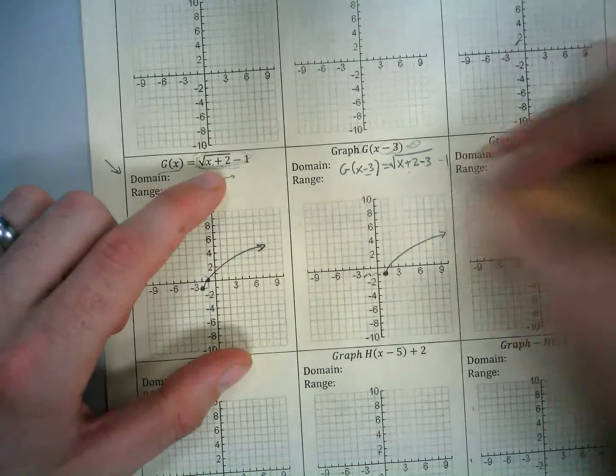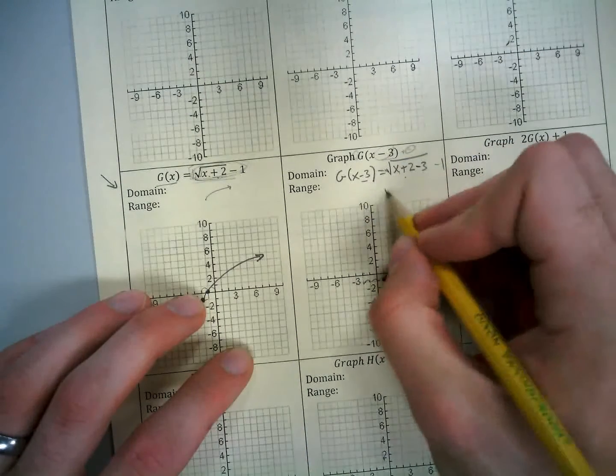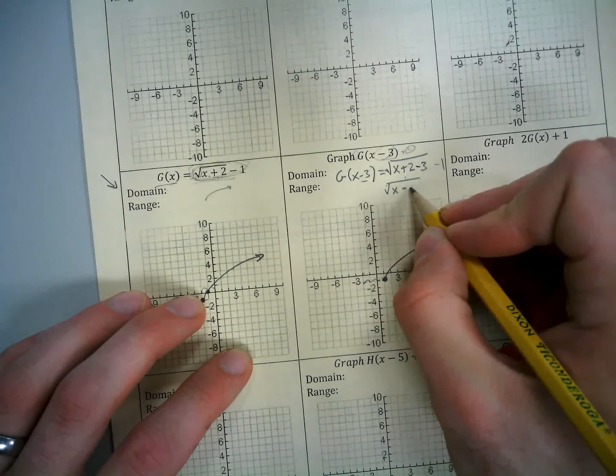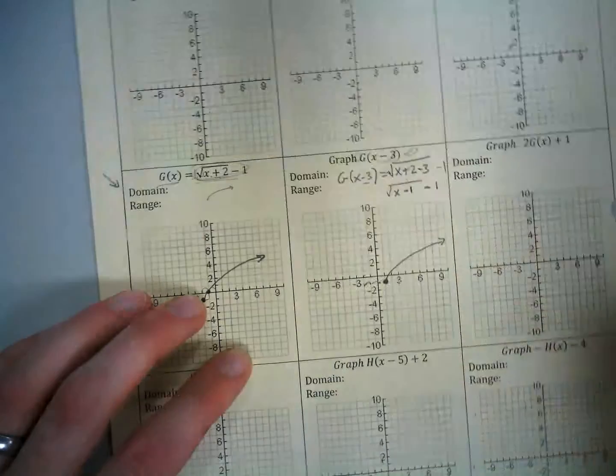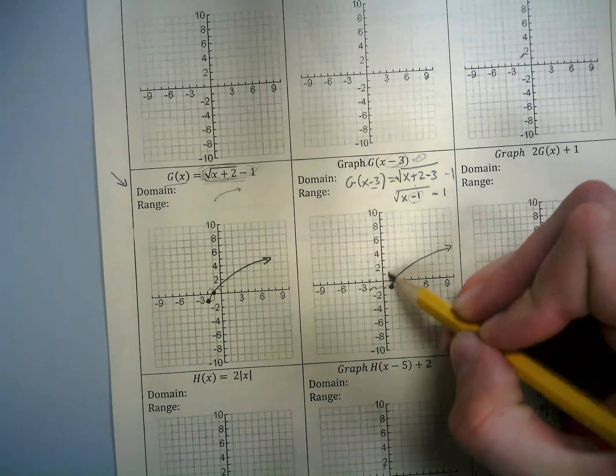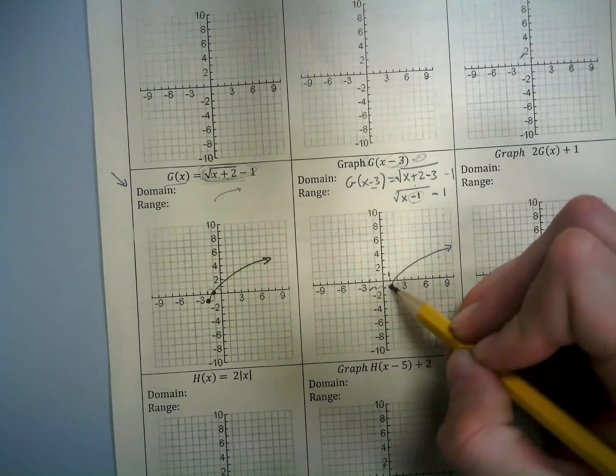And then there's the minus 1 at the end. Let's simplify, though. 2 plus a negative 3 is a minus 1, still minus 1 at the end. And look where we ended up. Minus 1, hey, there's a 1 right there. Opposite sign, we're at 1. We're good. Let's go to the last one.